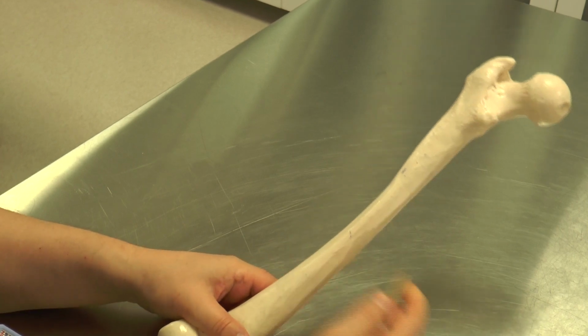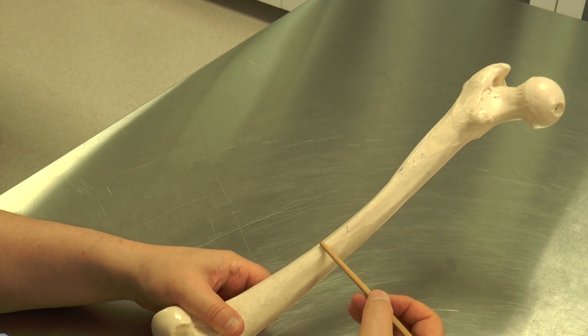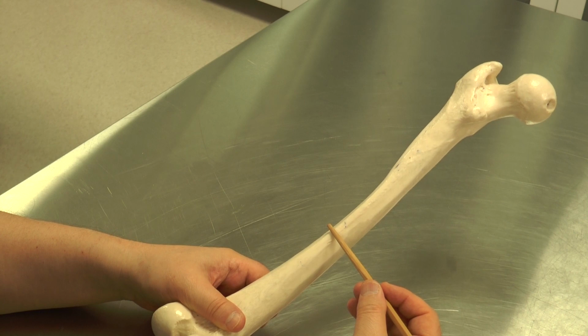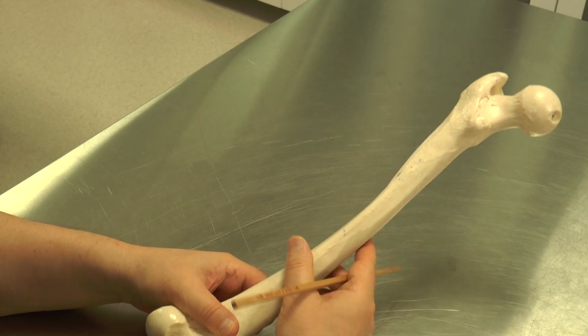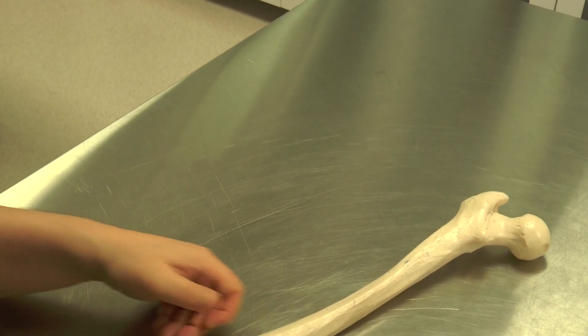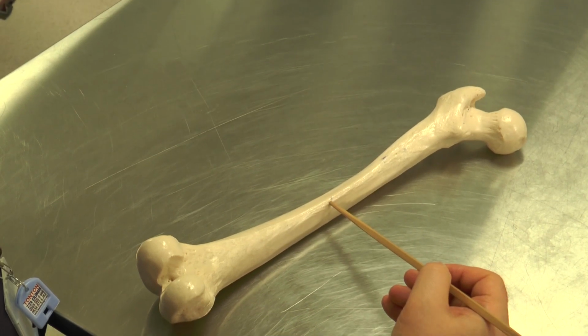As you can see, this posterior border is sharp, and it is called the linea aspera. Linea aspera has two lips, the medial lip and the lateral lip. Let me put it over here so you can focus on it. So this is the linea aspera, with the medial lip and the lateral lip.